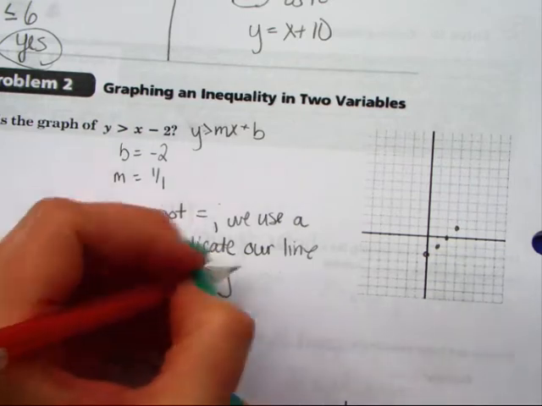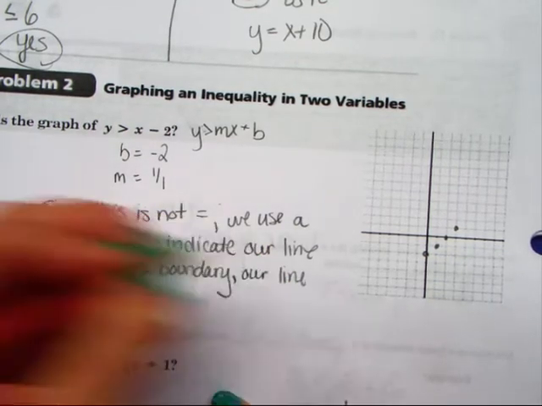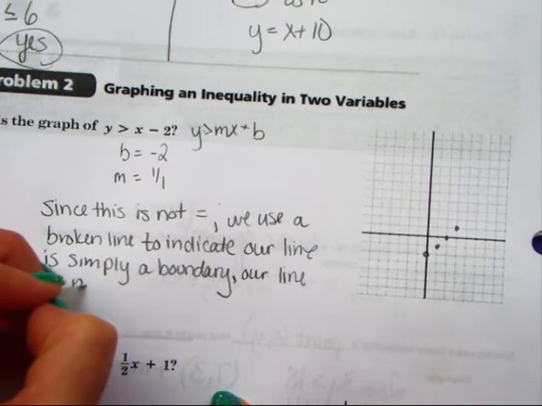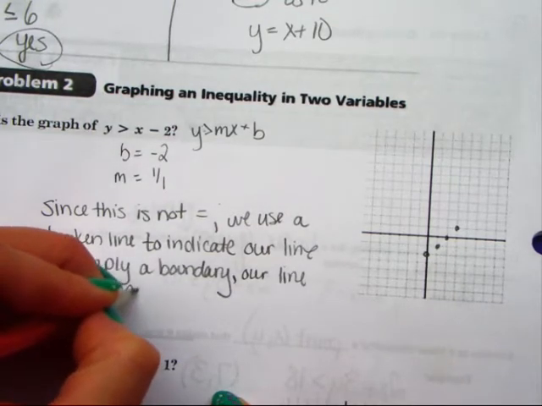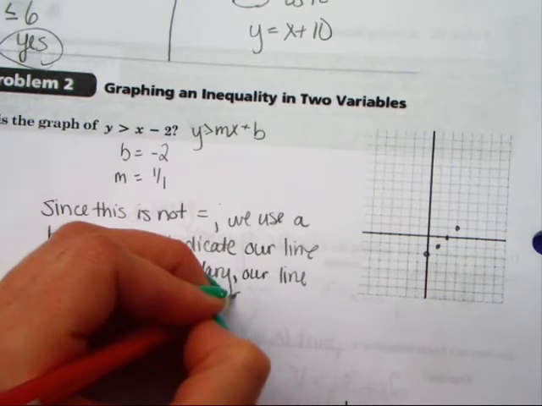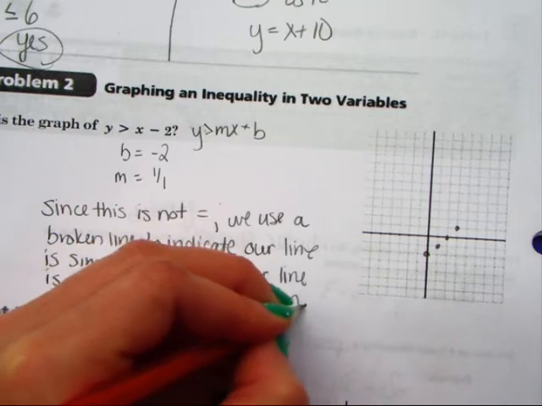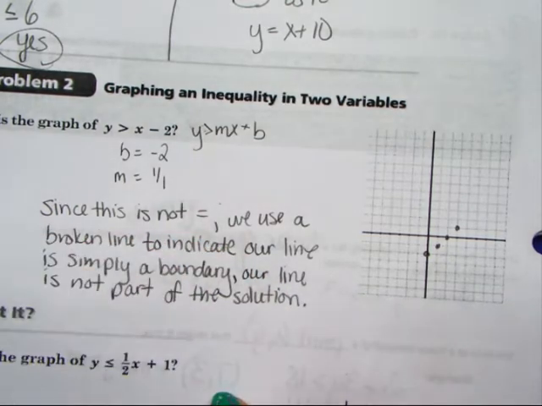Okay? Our line, write a comma, our line is not a solution, or it's not part of the solution.